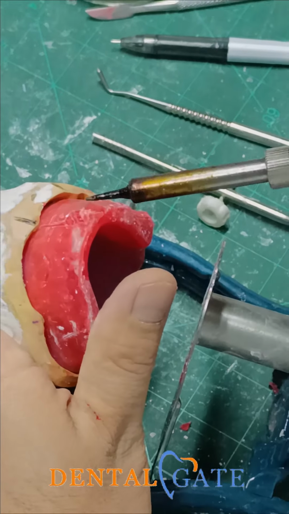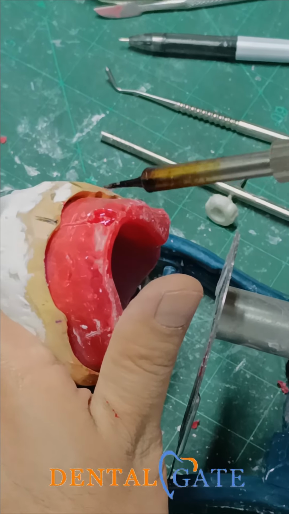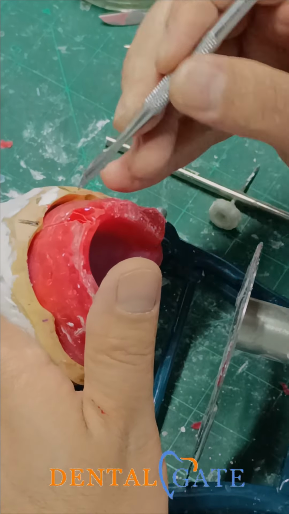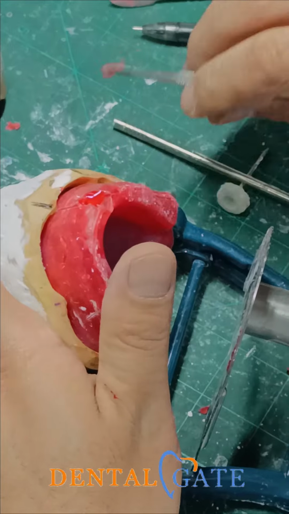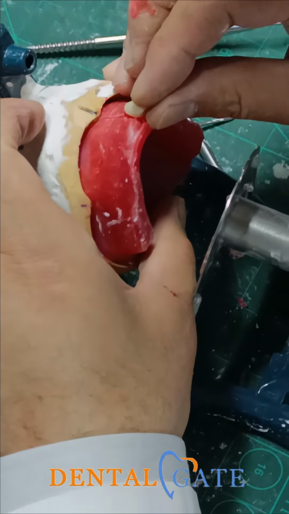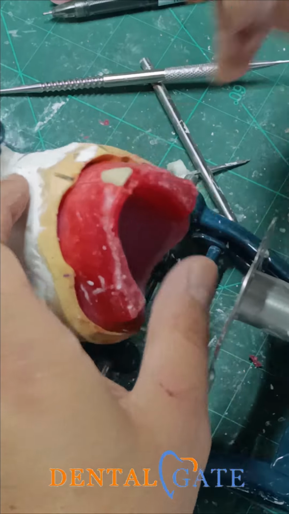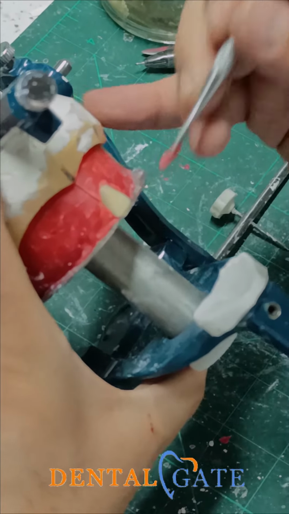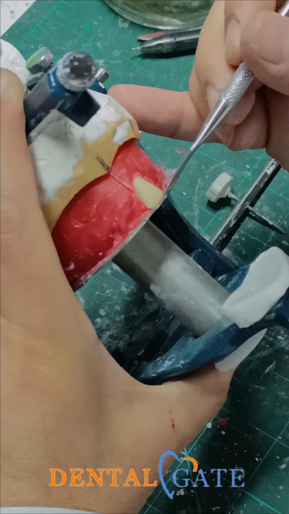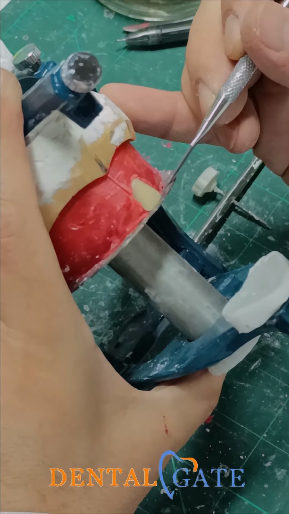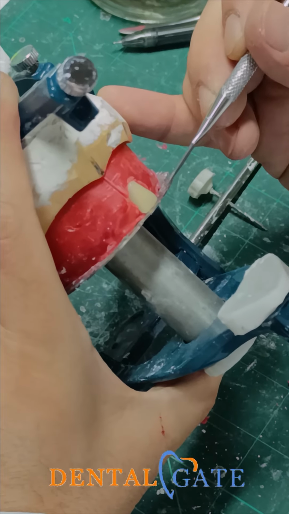Now make a molding here to prepare the position of the central incisor. Make an initial check regarding the attachment of the incisal to the table. This is very necessary. But for the lateral, you can make it within one level.